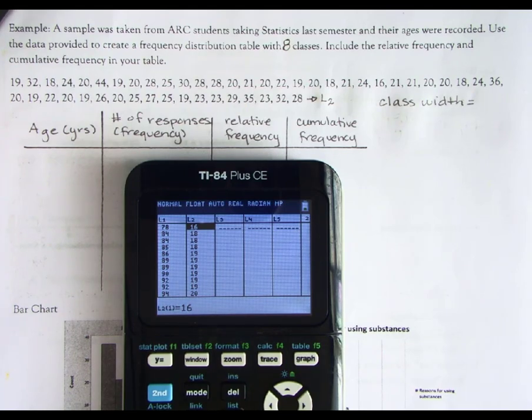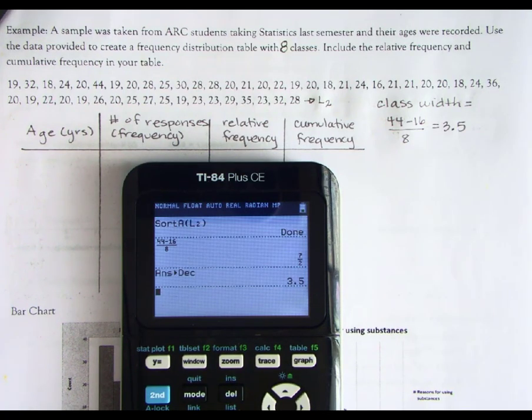To create my classes, I need to find my class width. I'll need my maximum and my minimum value. Here my minimum value is 16, and using my arrows, I can find that my maximum value is 44. So when I find the difference between my lowest and my highest value in the data and divide by the number of classes, I get 3.5. Remember to include all of my data values in the 8 classes I want, I need to always round this value up. So my class width is going to be 4 years.